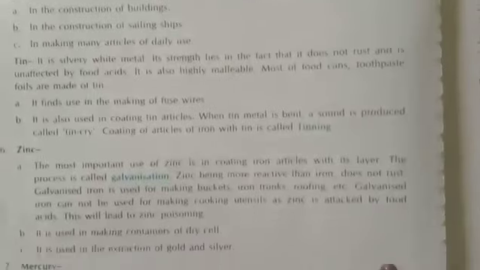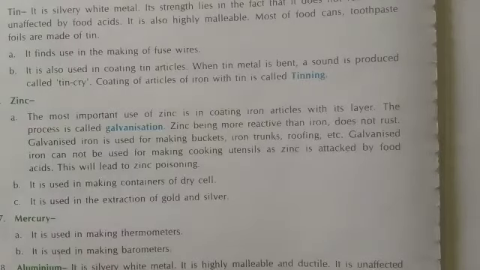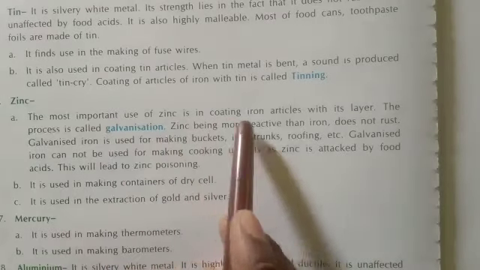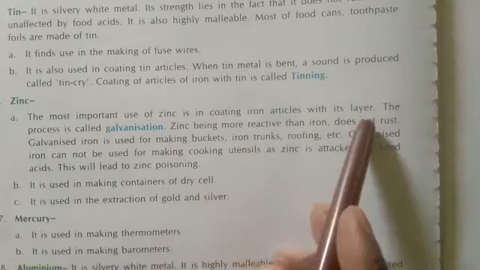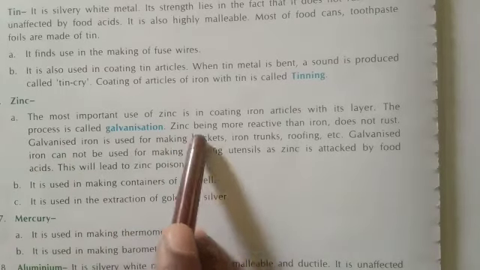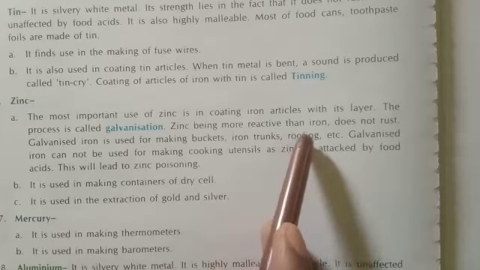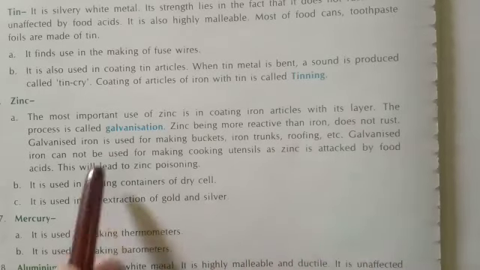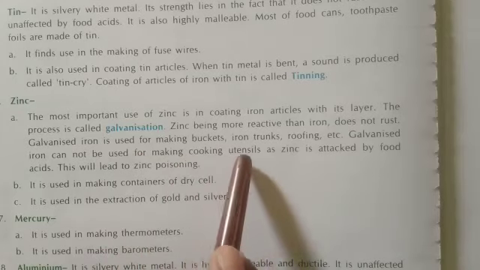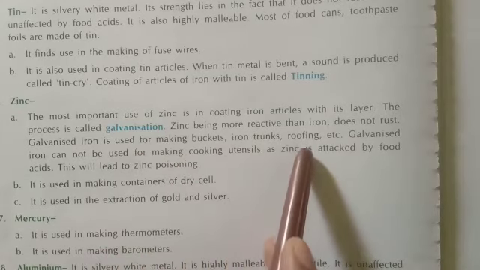Next comes zinc. The most important use of zinc is in coating iron articles with its layer. The process is called galvanization. Zinc, being more reactive than iron, does not rust. Galvanized iron is used for making buckets, iron trunks, roofing, etc.